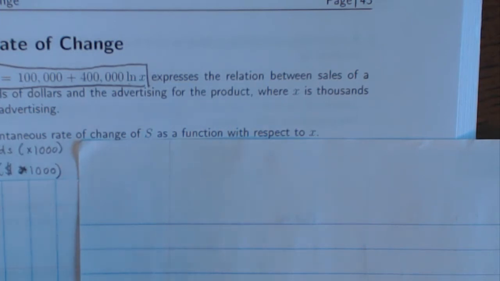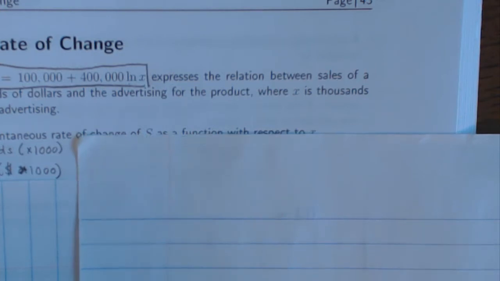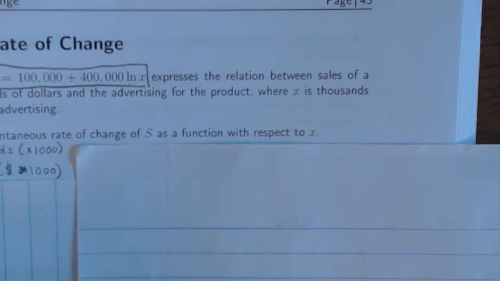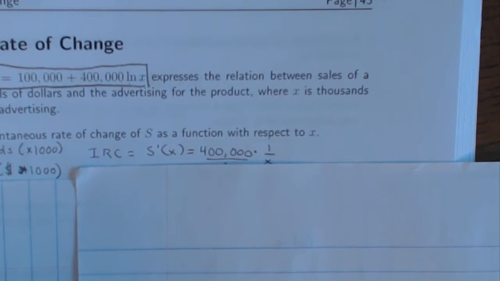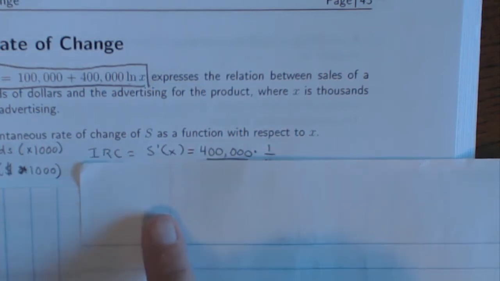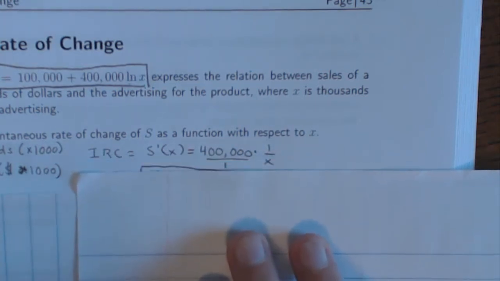And then the output S is sales of the product, also in thousands of dollars. So they're both units of money and they're both times 1,000. Now the next thing I want to do is understand that instantaneous rate of change is a derivative. And so I said IRC is equal to the derivative of S of X.